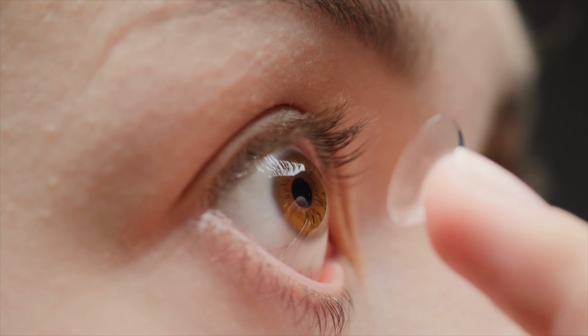Your other options include the use of glasses and contact lenses, which aren't permanent, but provide you the ease of clear vision with minimal side effects.